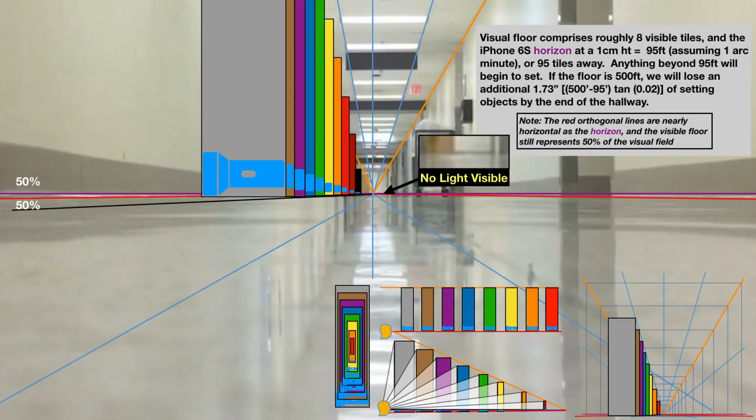So note how the red orthogonal lines are nearly horizontal as the horizon. So those corners along where the floor and the walls meet, they're almost completely horizontal with the horizontal vanishing line. But that visible floor still represents 50% of this image.